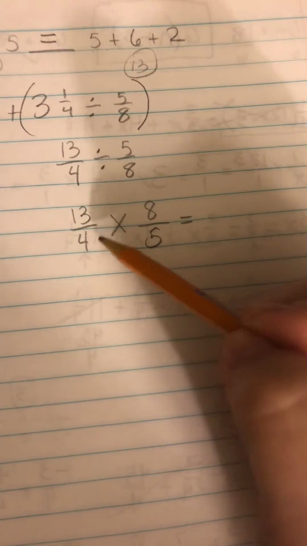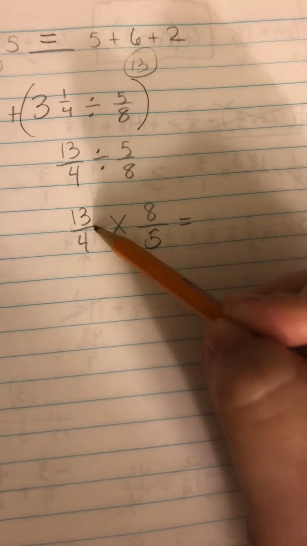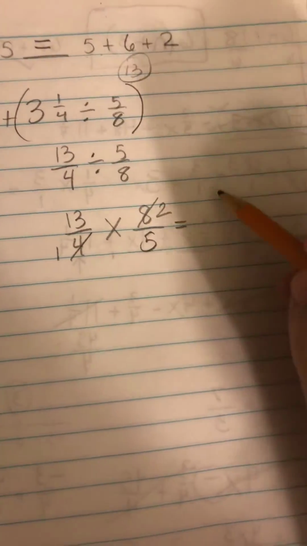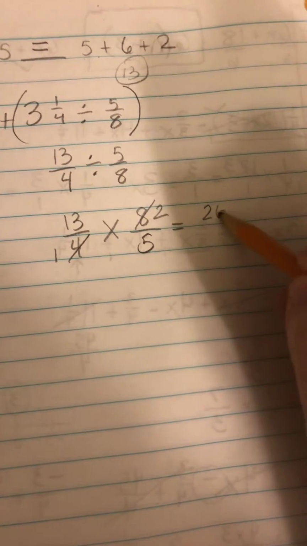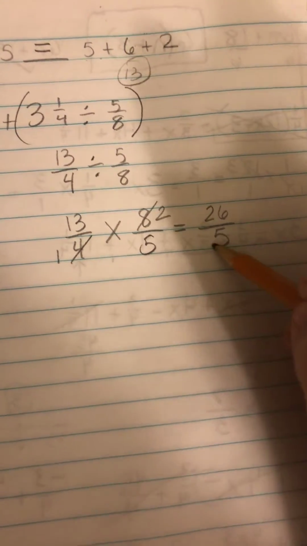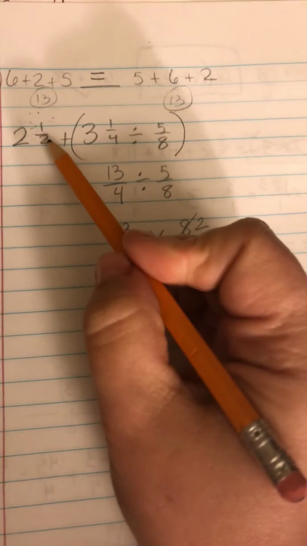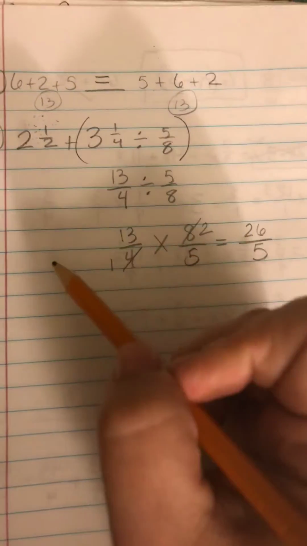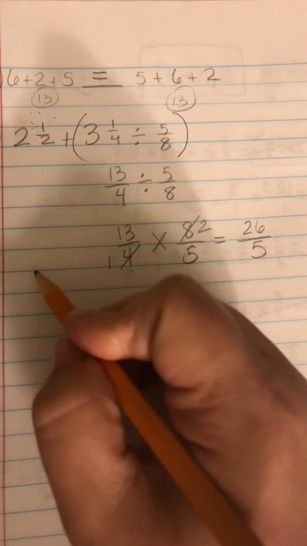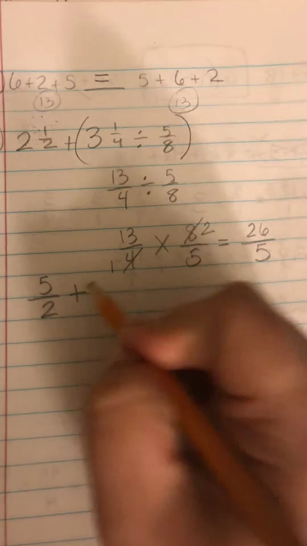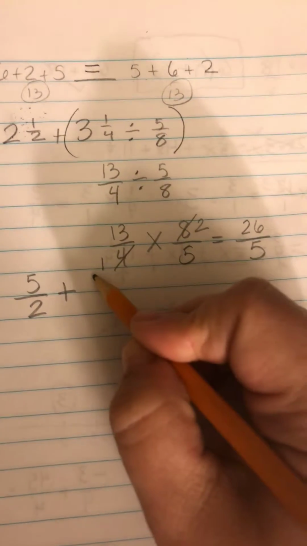5 cannot go into 13, but 4 can go into 8. So 4 divided by 4 is 1, and 8 divided by 4 is 2. 13 times 2 is 26 over 5. Now I want to convert this into 5 over 2 plus 26 over 5.